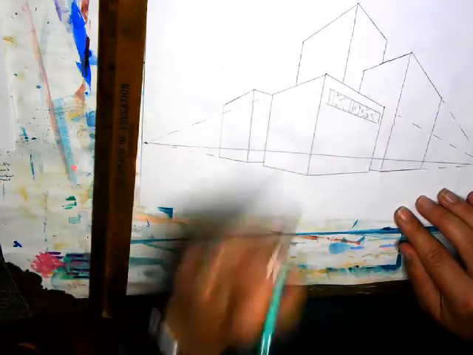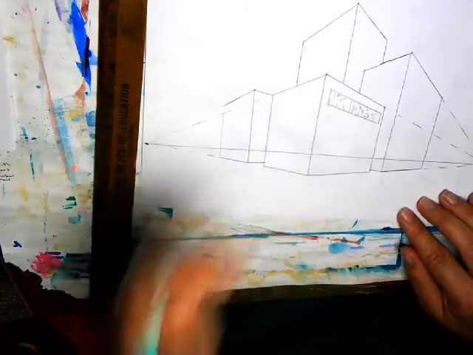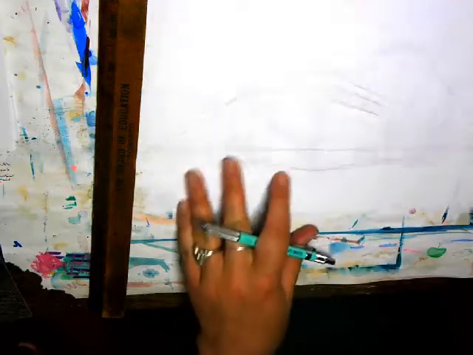Even the signs, right? Last tip was block in all your buildings before you add any details.